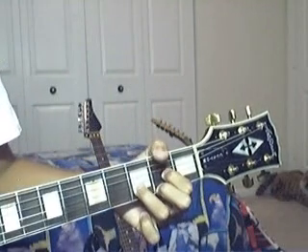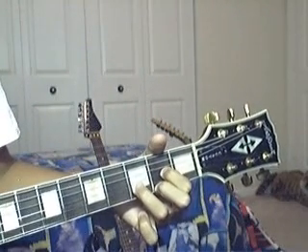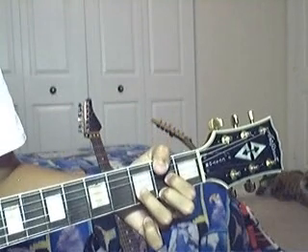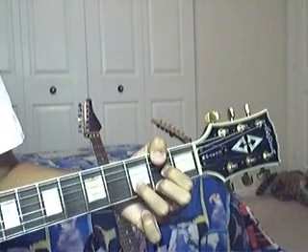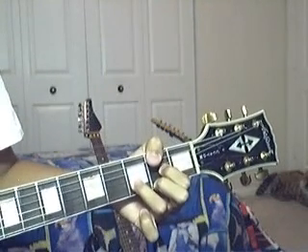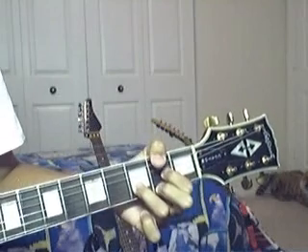And if you notice, there's nothing over the low E and the A. That means that those strings are not used whatsoever. So when you strum, you don't use those. You just use these. That's all you use.